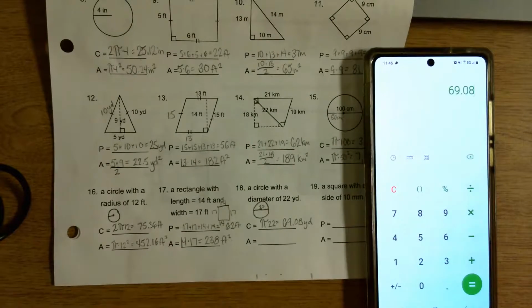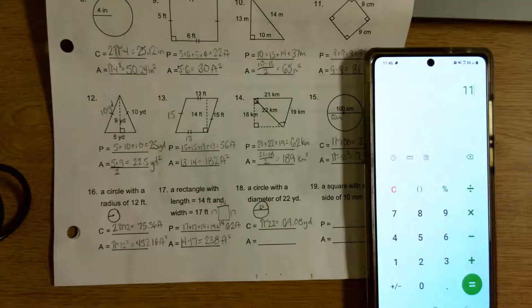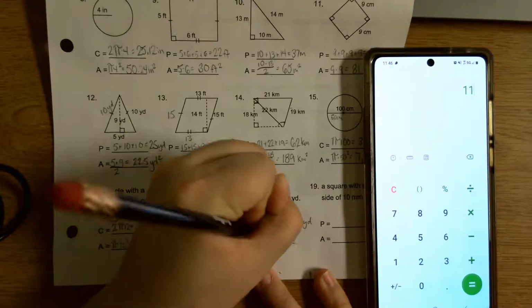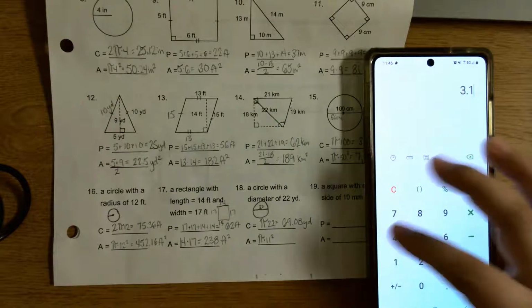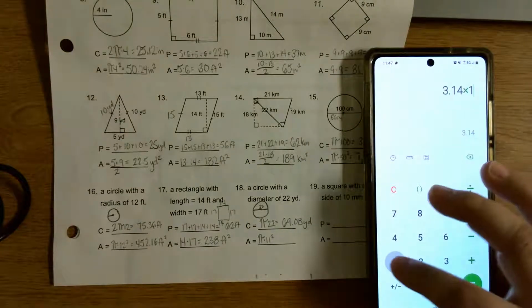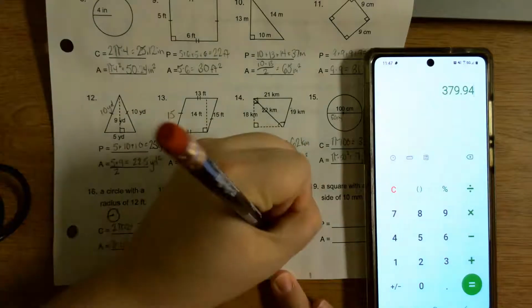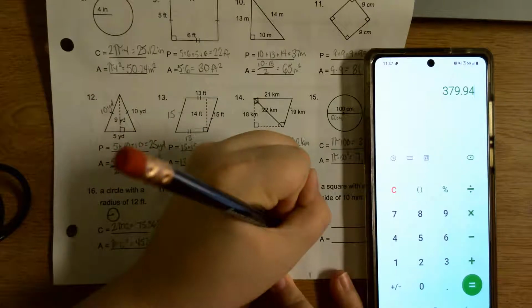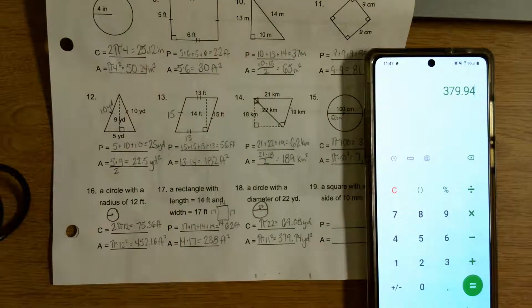The area is pi r squared, so we do need to take half of 22. So 22 divided by 2 is 11. So we're going to do pi times 11 squared. So we've got 3.14 times 11 times 11. And we find our area of 379 9/4 yards squared, or square yards.